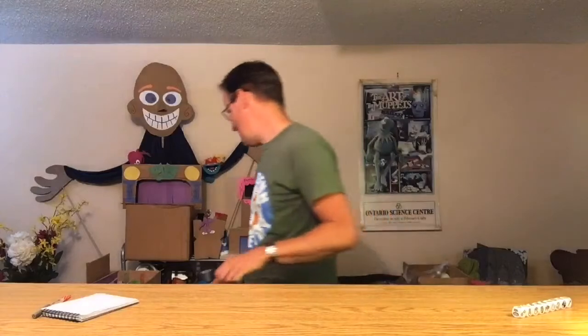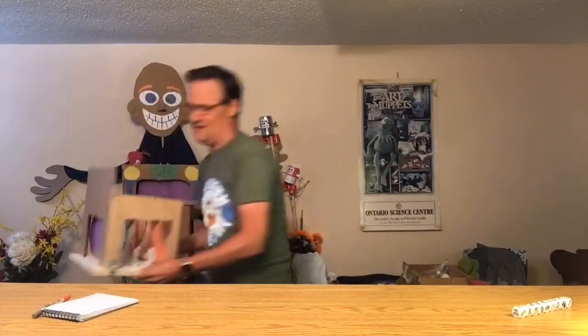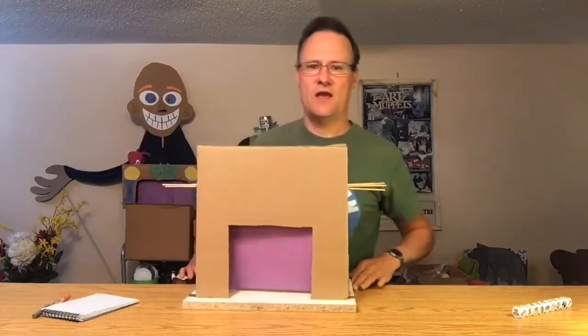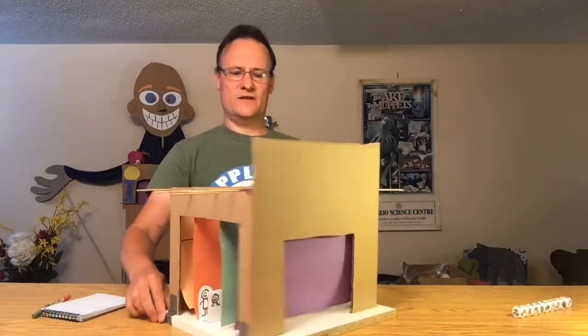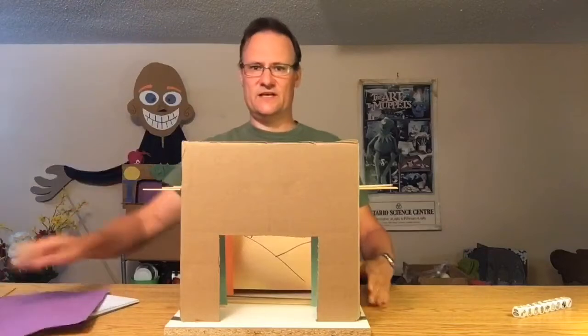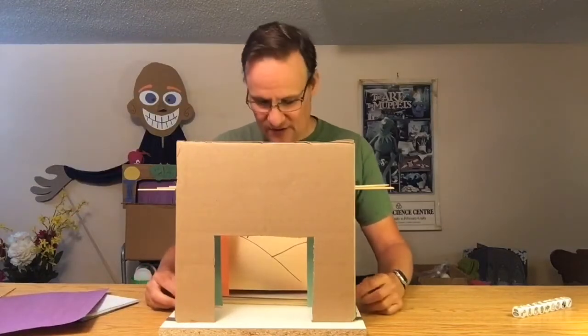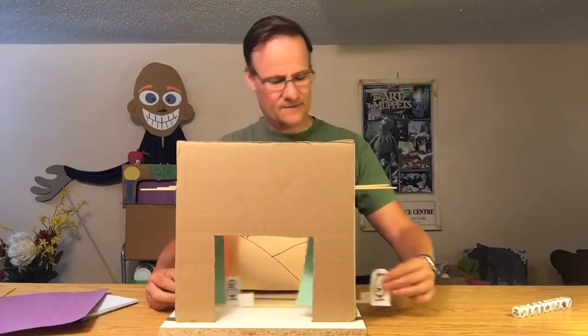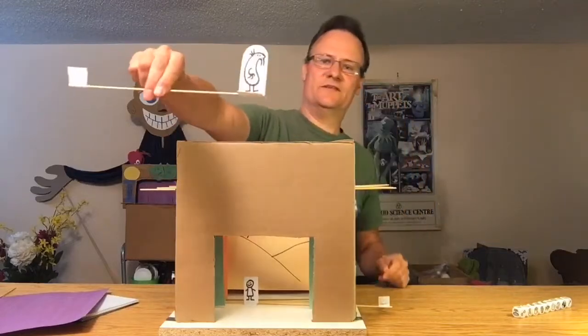So I have one of my puppet stages here that I made earlier. It's just out of some cardboard, and this one is a toy theater, and it has a curtain in the front, and there's a little stage inside of there. So you can then, I have these puppets that are on sticks.